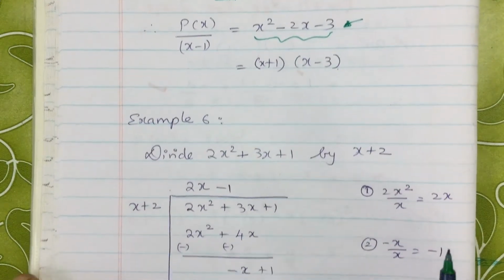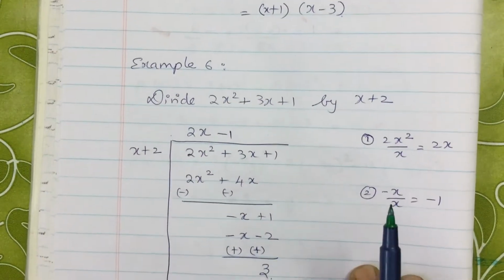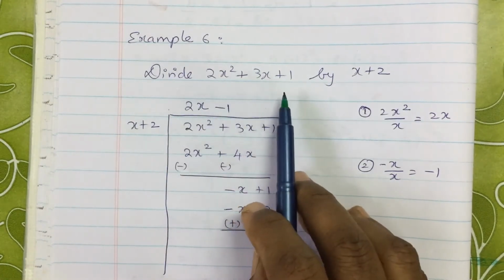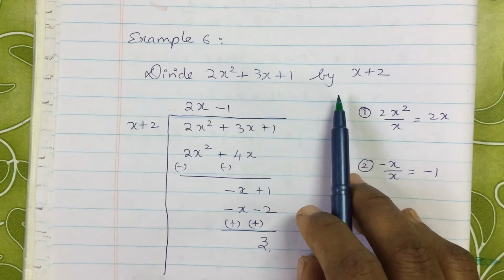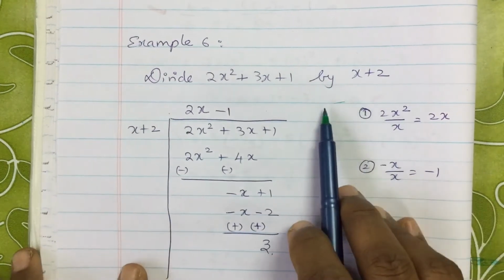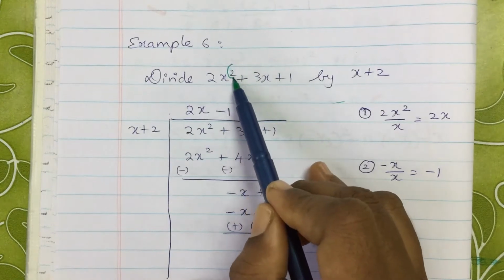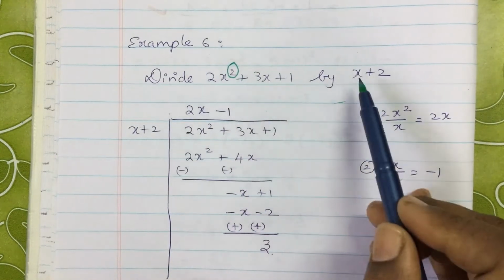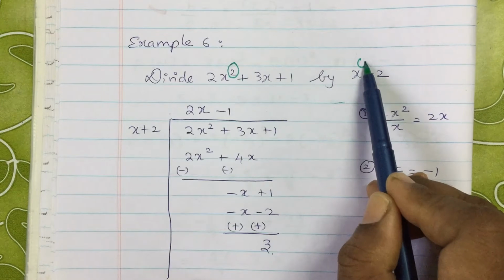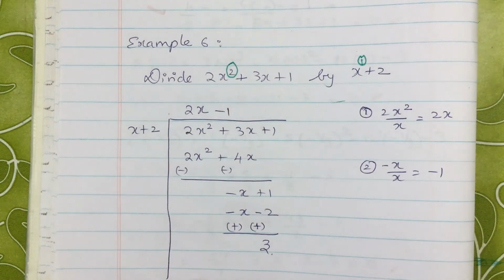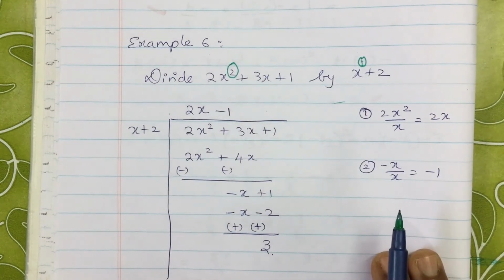So directly we are going to example 6. What is example 6? Divide 2x square plus 3x plus 1 by x plus 2. First you have to inspect the degree of the given polynomial. Here it is 2, and the degree of the divisor is 1, because if nothing is there, the power of x is 1.